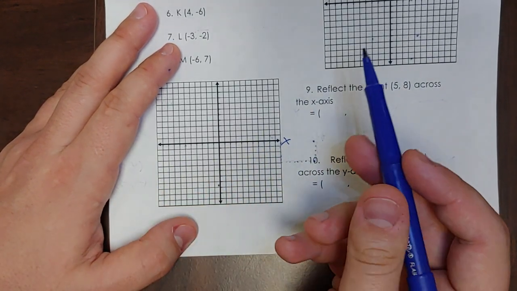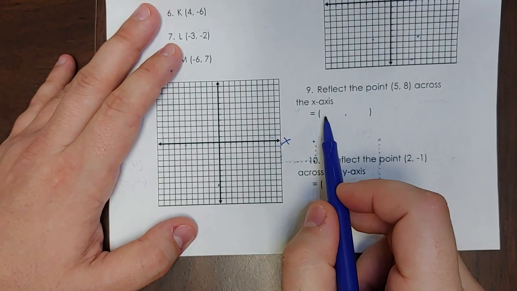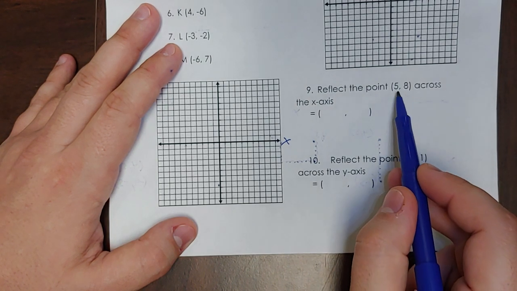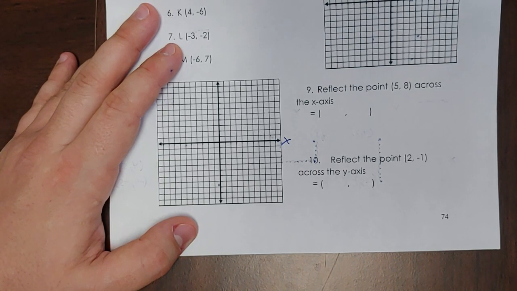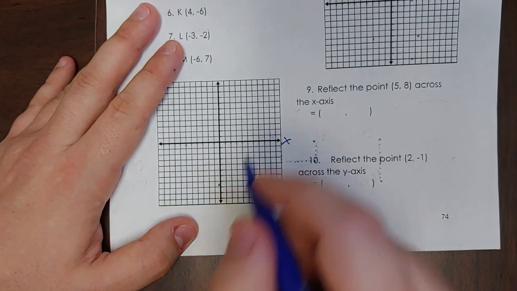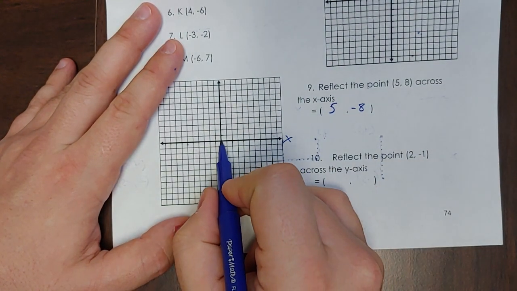The x has got to stay the same and the y has to change. So you need to find the opposite of the y. So what is my ordered pair going to be? If I had 5, 8, what's my new ordered pair going to be? 5 and -8. That's correct.